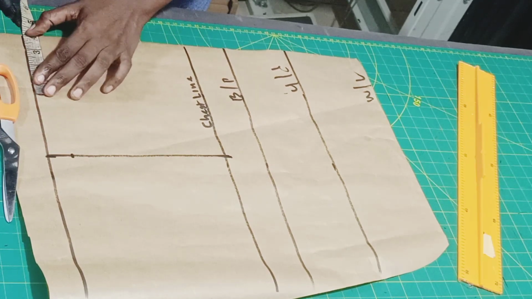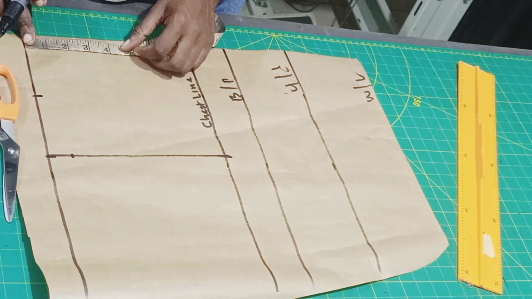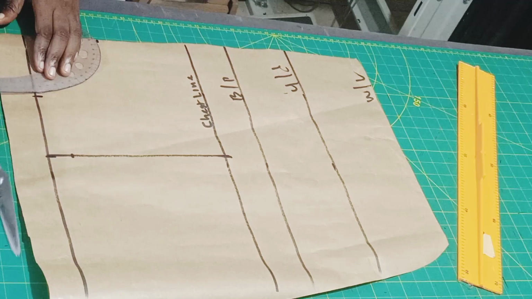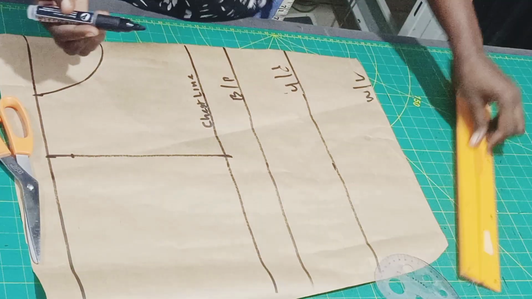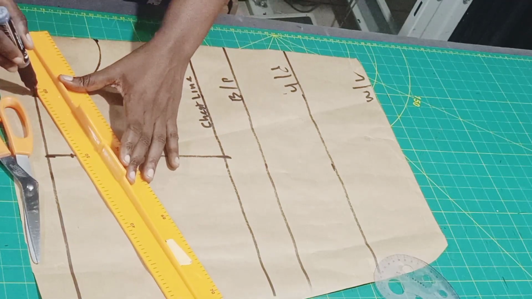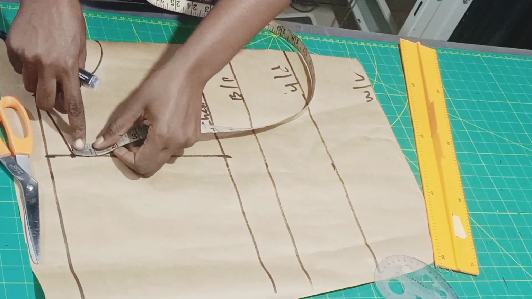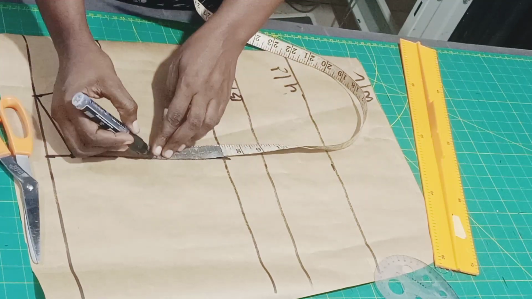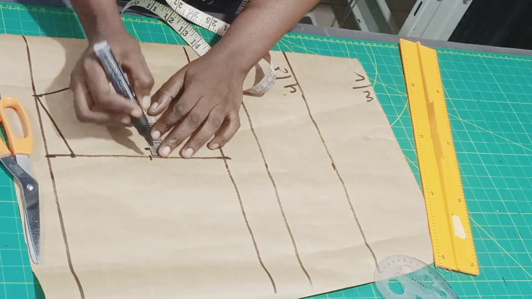Then for the neckline, I'm using 4 inches. I'm going to change it later because the neck is actually very wide, so that is me connecting it. Then the depth also I use 3.5. Now after connecting it, guys, you're going to connect to the shoulder slope. So whatever you have left from the slope to the chest line, you divide it by 2 and you get the midpoint. You're going to come in by half inch.